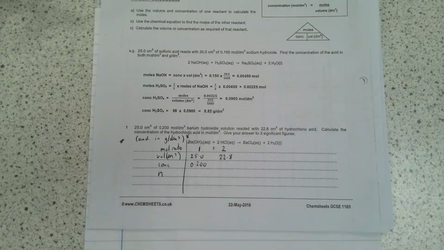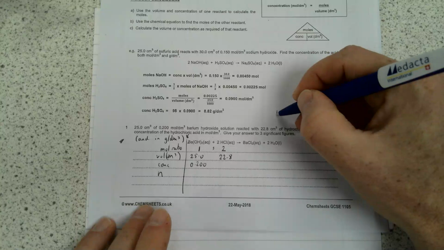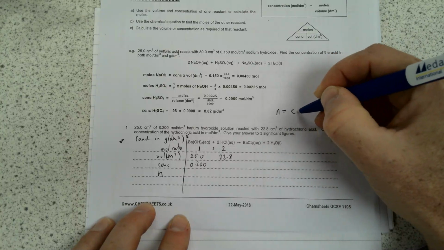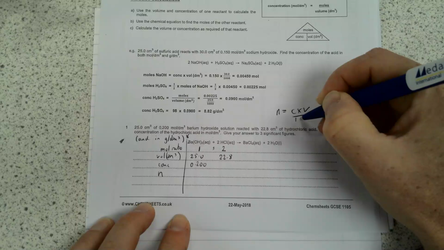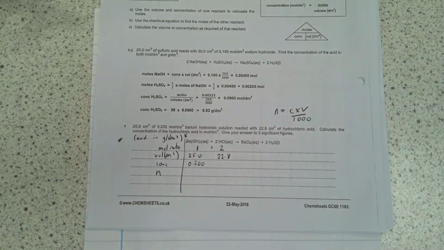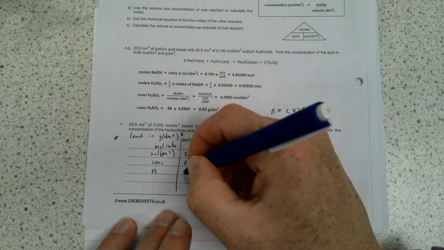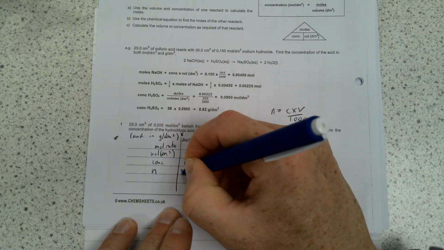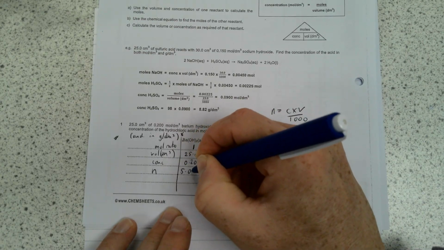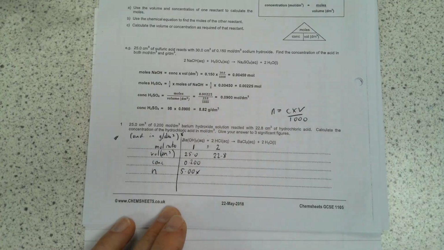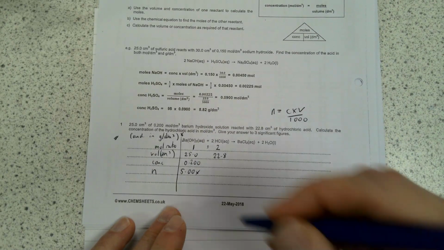So let's start by working out the number of moles of the barium hydroxide by doing C times V divided by 1,000. Concentration is 0.2, volume is 25, divided by 1,000 comes to 0.005, or if you prefer 5.00, which I do, times 10 to the minus 3.